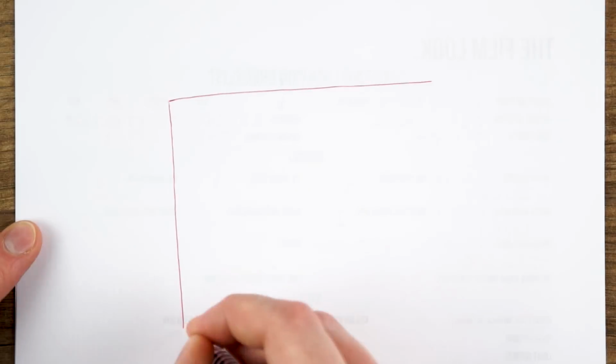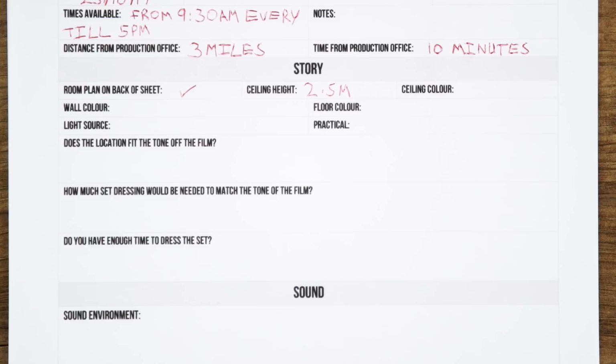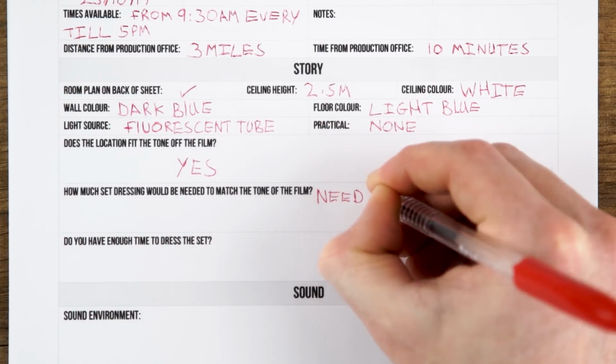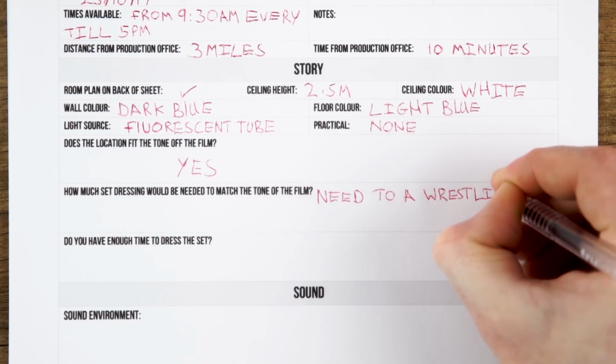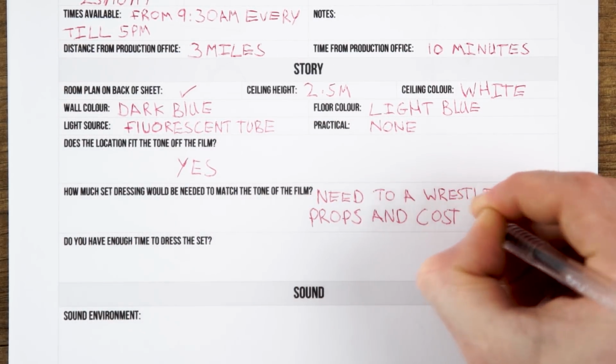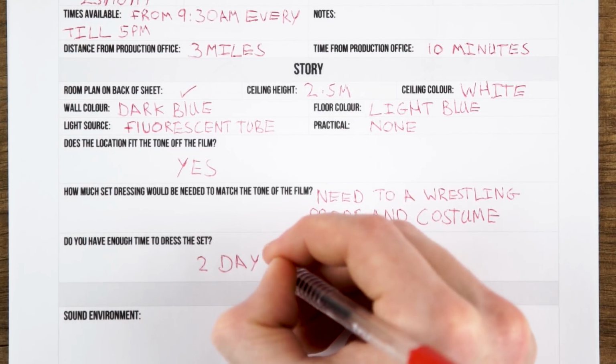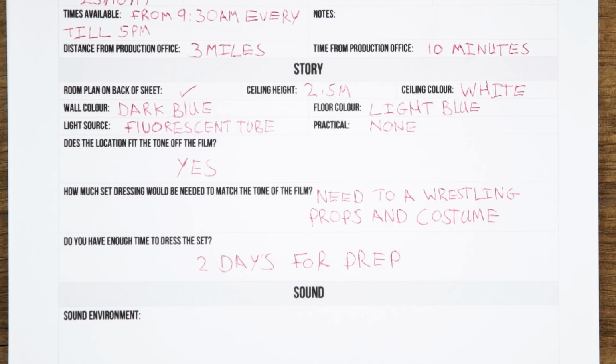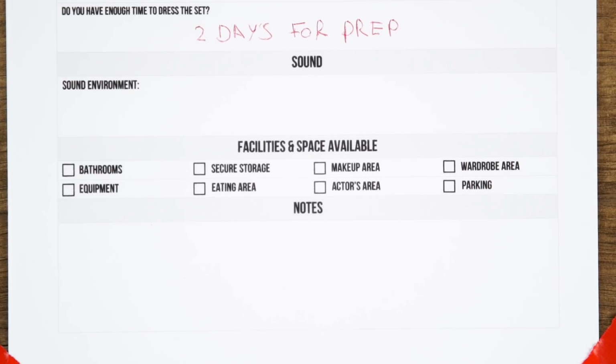When at the location, draw a rough floor plan of the room and then take a note of what the room looks like. Also, take lots of photographs. Does the room fit the tone of the film? This question may be yes or maybe no, but you can also ask the question how much set dressing you need to do to make it match the tone of your film. Then work out if you have enough time to dress the set with the information you now know of how much access you have.